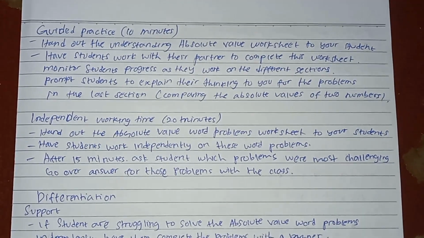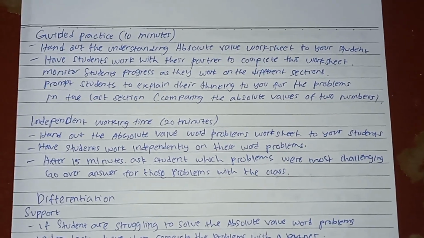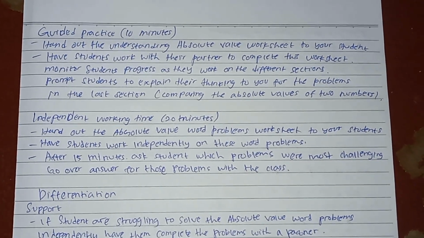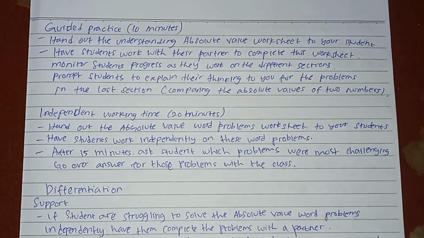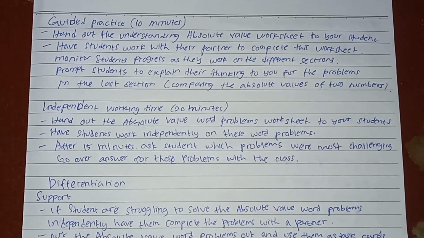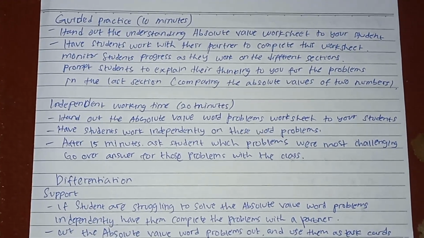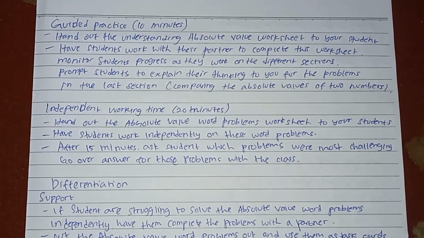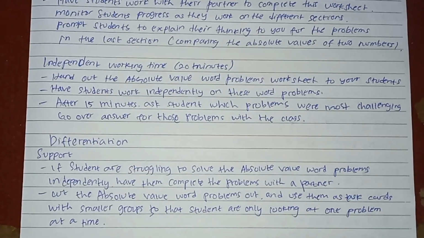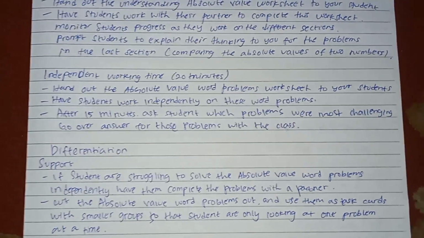Guided practice, 10 minutes. Hand out the Understanding Absolute Value worksheet to your students. Have students work with their partner to complete this worksheet. Monitor student progress as they work on the different sections. Prompt students to explain their thinking to you for the problem in the last section, comparing the absolute value of two numbers.